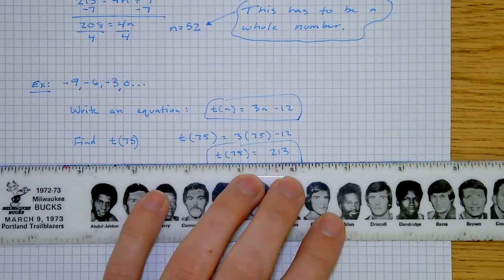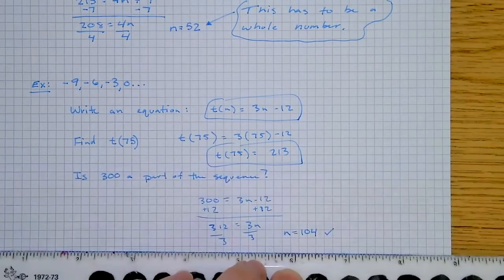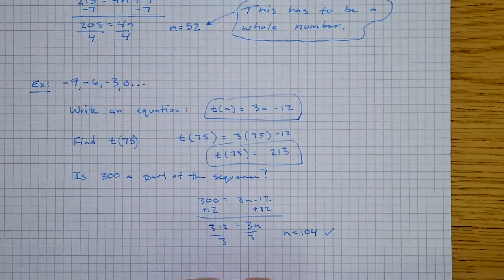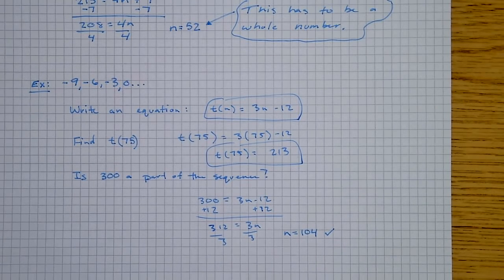Hey, Leah, is 300 a part of the sequence? I got yes. I could be wrong, but I don't think I am. Okay, so we should have plugged in 300 for t of n. Add 12 to the other side. So we get 312 equals 3n. Divide both sides by 3. We should get 104. So a couple different places we could have slipped up. That's okay.